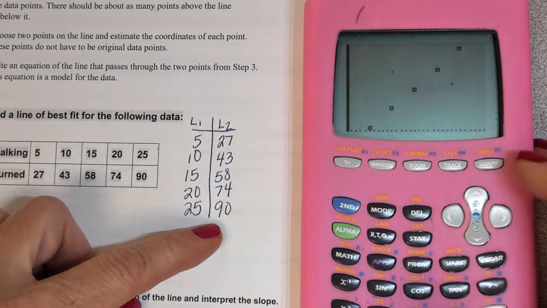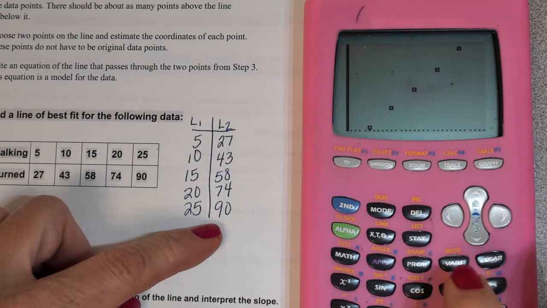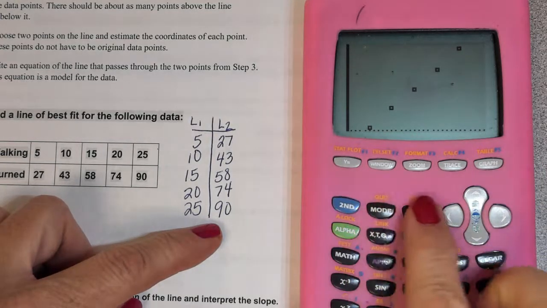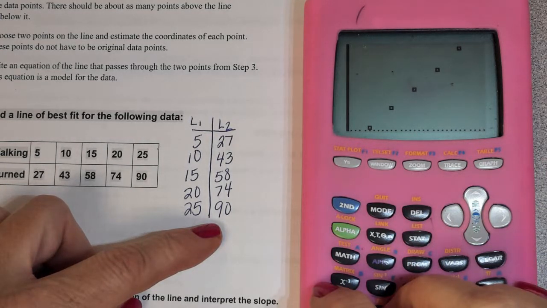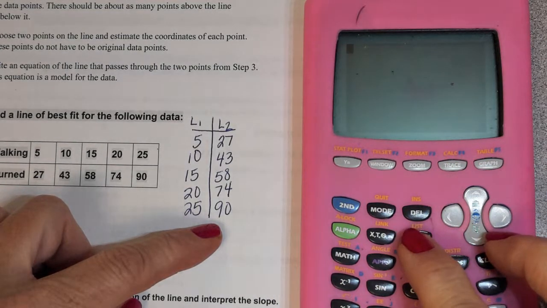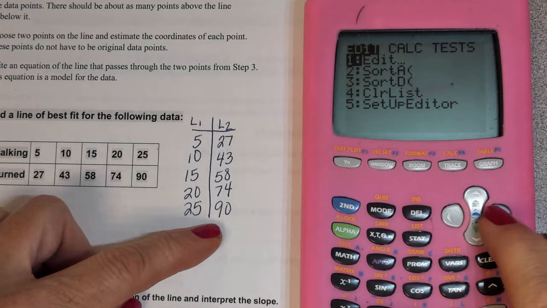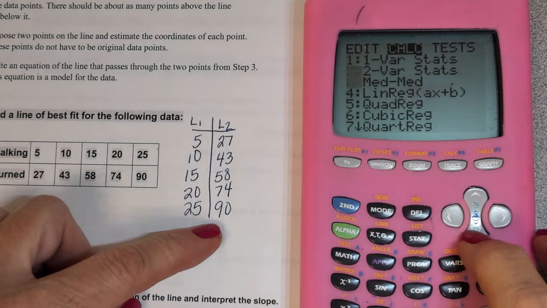Now when I hit graph, look what happens. There's my points. You see what I mean? We could not see them on the other window because we were only going from negative 10 to 10 and negative 10 to 10. We couldn't see them. Now we can. So now where do I go to? How do I get out of this? Second mode. Get out of it. Now where? Stat. Where to? Calc. Good job.